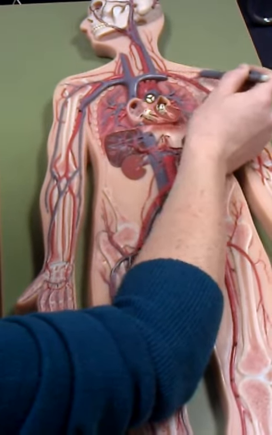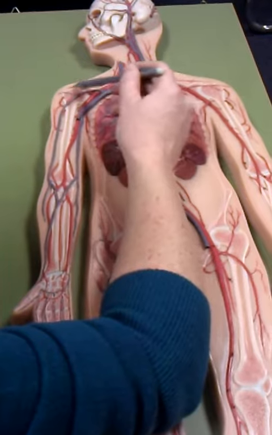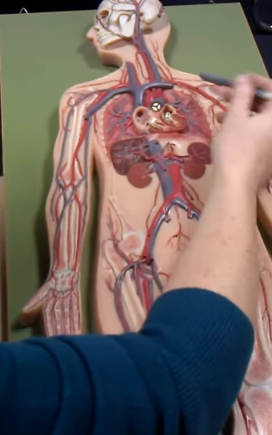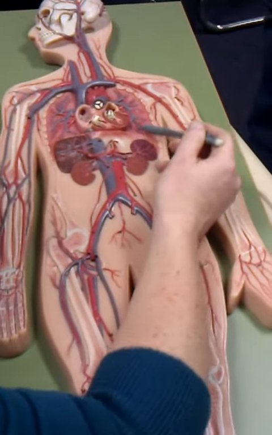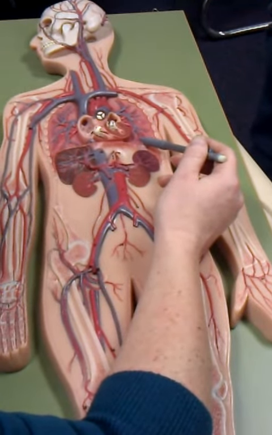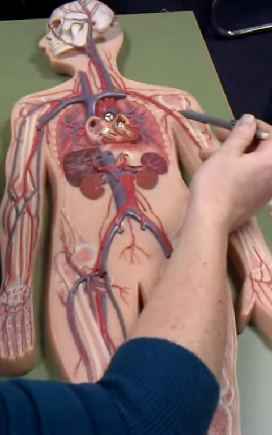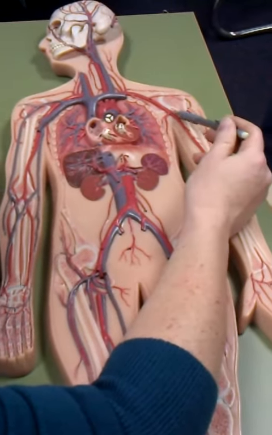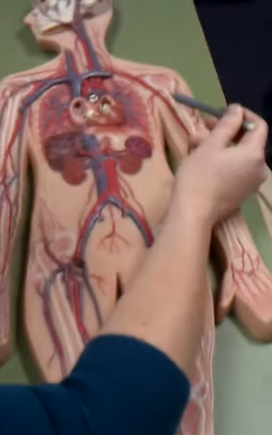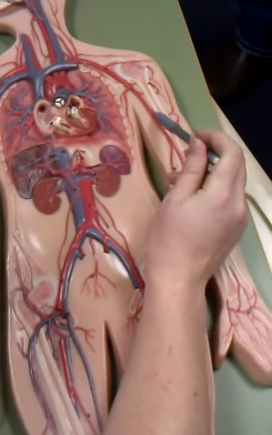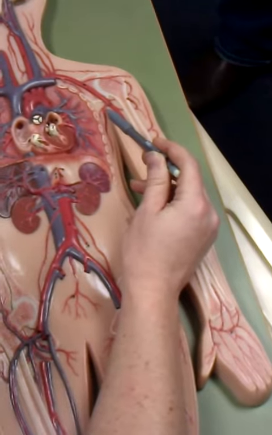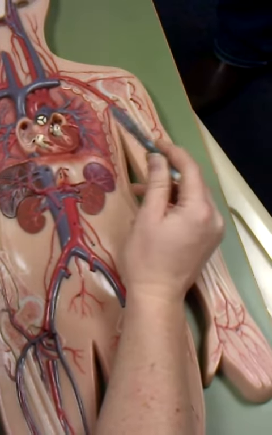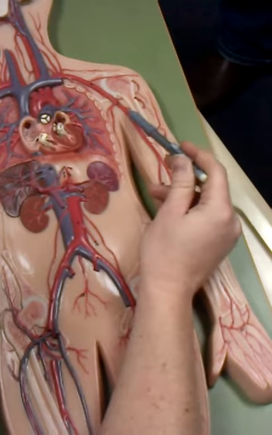The only one that you really can identify is the suprascapular right here, going back to supply supraspinatus. Coming off of the subclavian, let's see what we have here. I don't know what you are. This should be posterior circumflex humeral. This one will be the deep brachial. This will be the subscapular, branching into thoracodorsal and circumflex scapular.